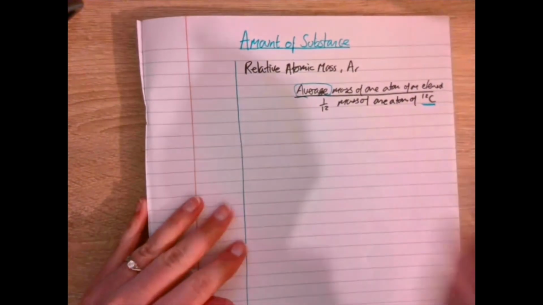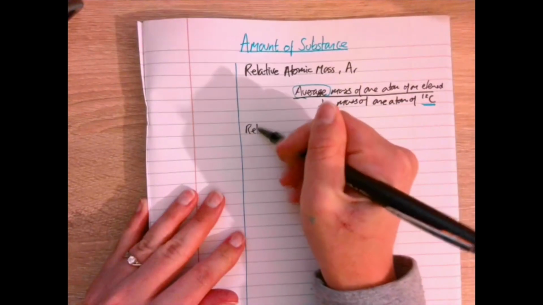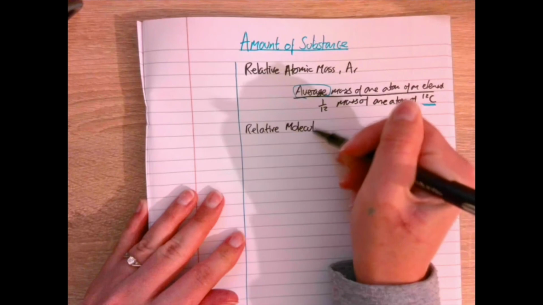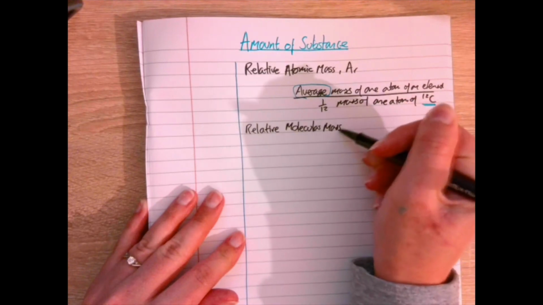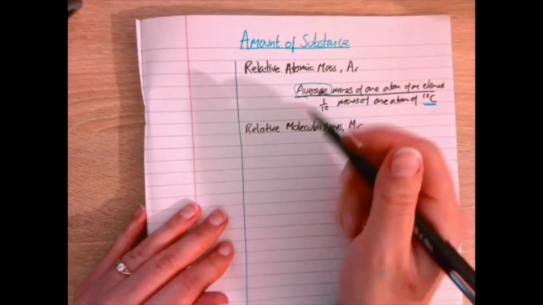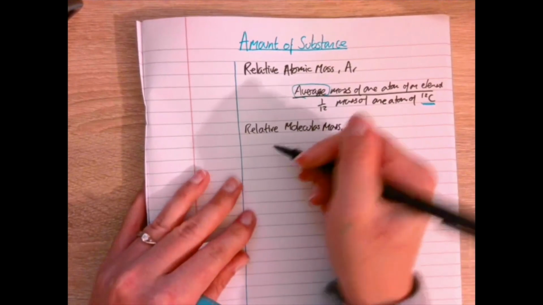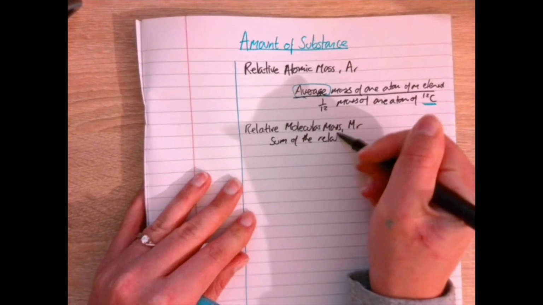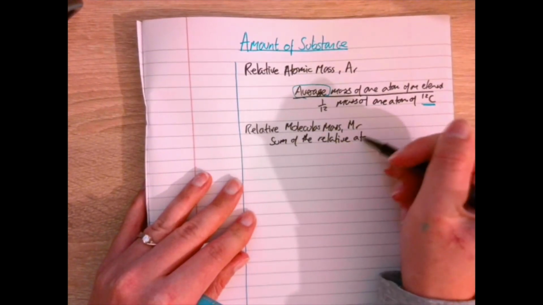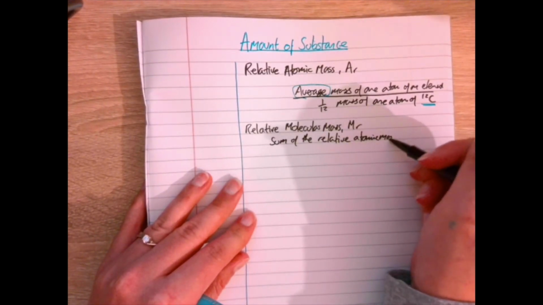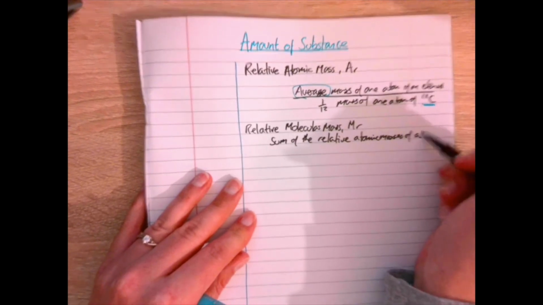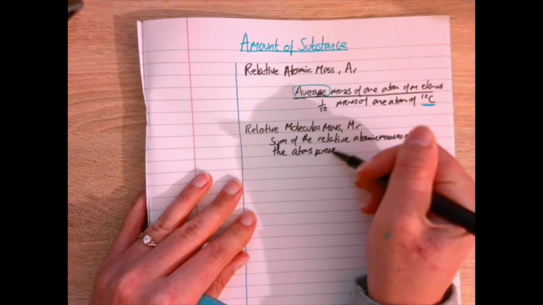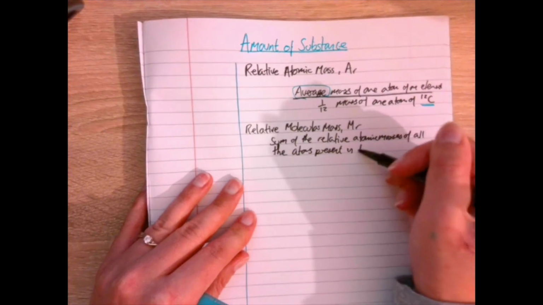Another mass definition for us is our relative molecular mass, Mr, and this is simply the sum of the relative atomic masses of all the atoms present in the molecule.